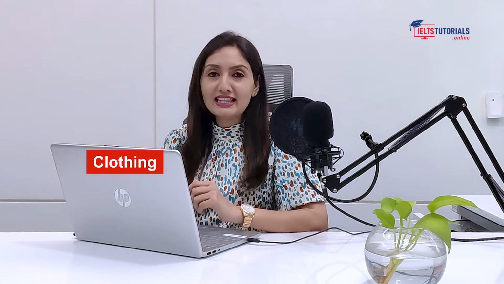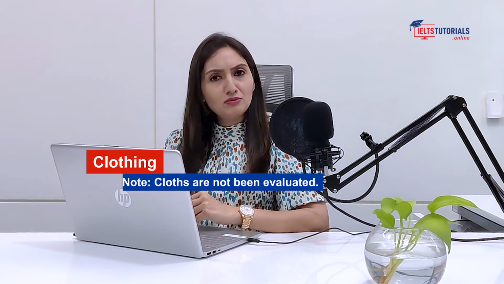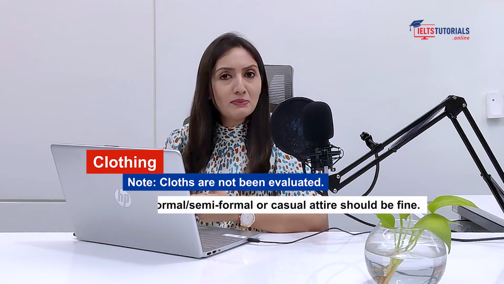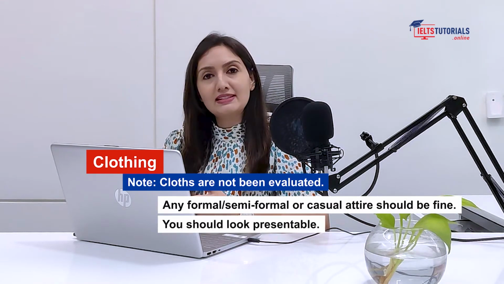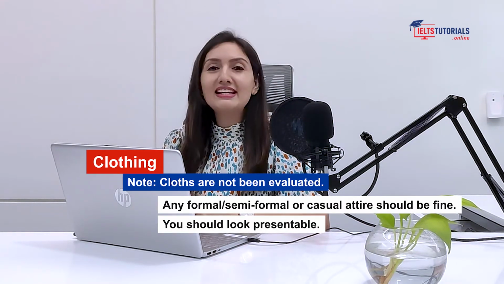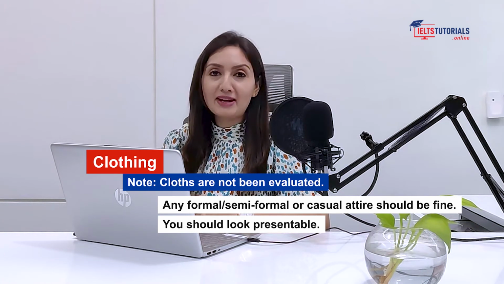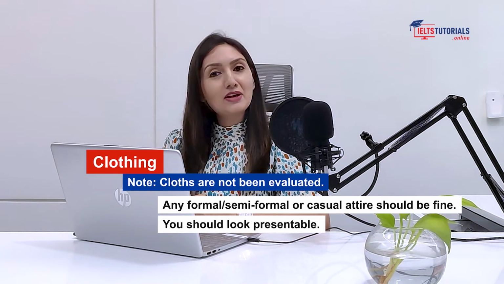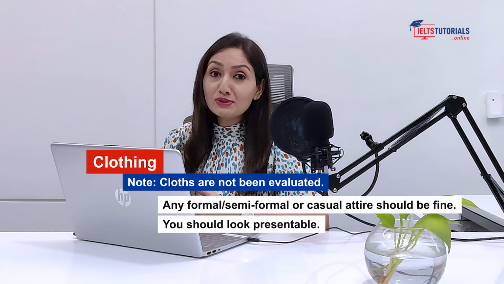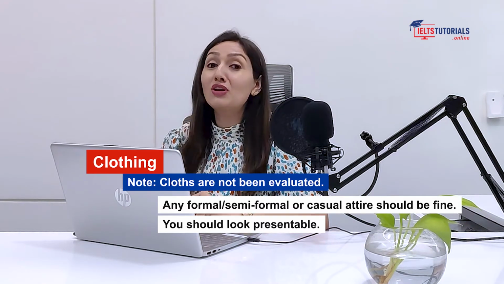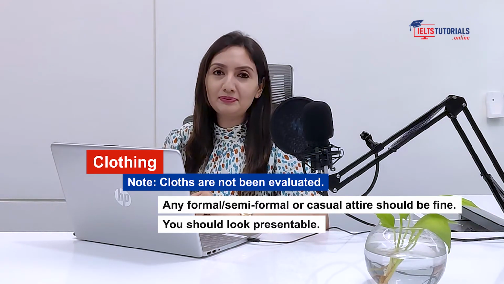Last in this series that I would want to discuss with you is the clothes that you should prefer to wear. Now, you can opt for formal, semi-formal or informal. Any sort of clothing is absolutely fine for your exam. As I already mentioned, your clothes are not being evaluated. It's your language skill that matters.